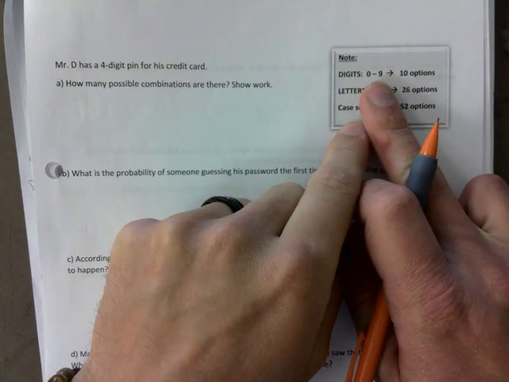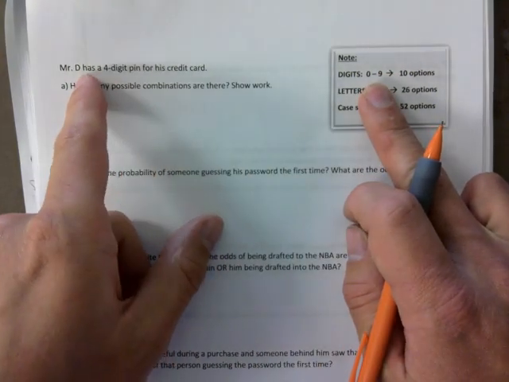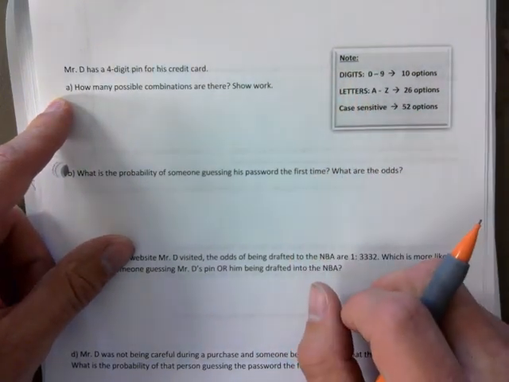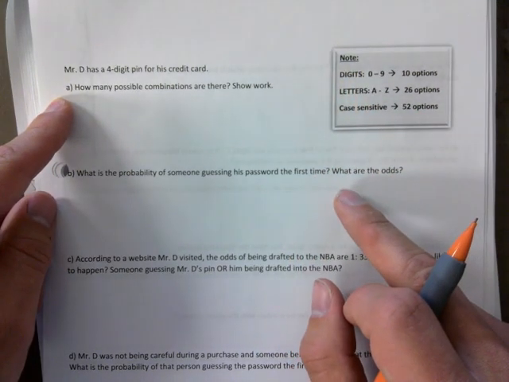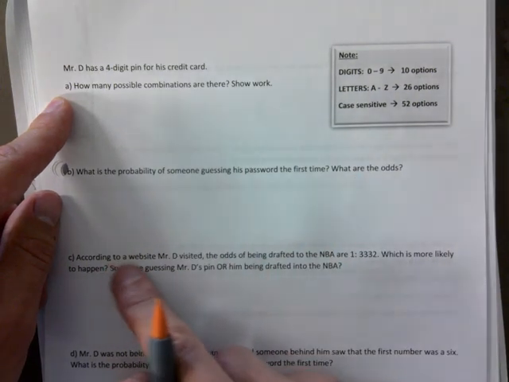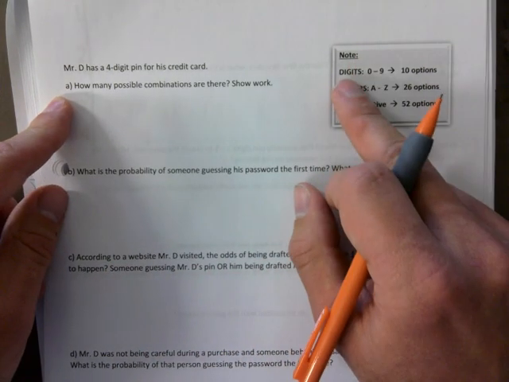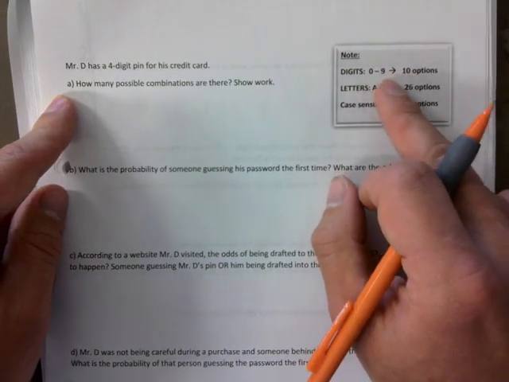He has a 4-digit PIN for his credit card. How many possible combinations are there? So we have to use this info here. He has a 4-digit PIN for his credit card. So the digits, you have 0 to 9.